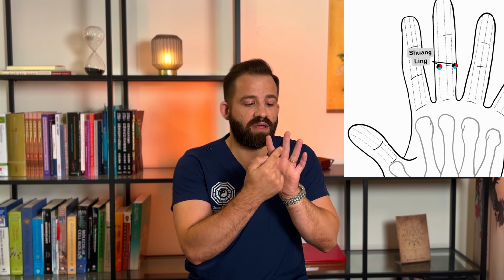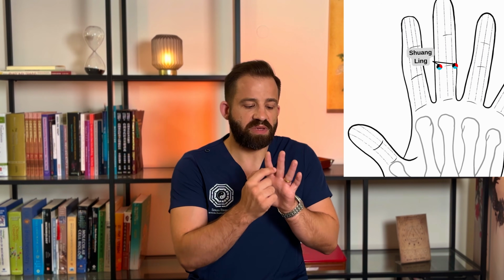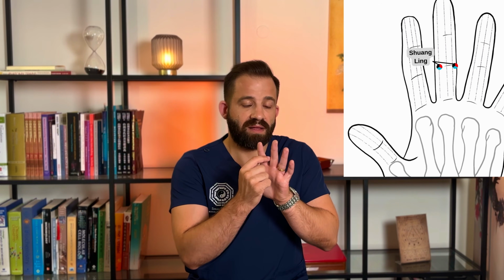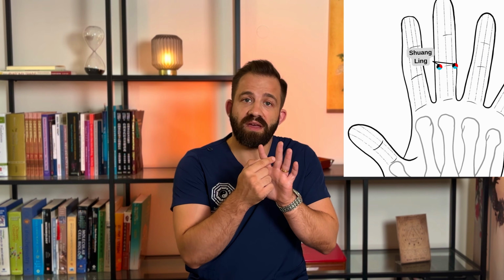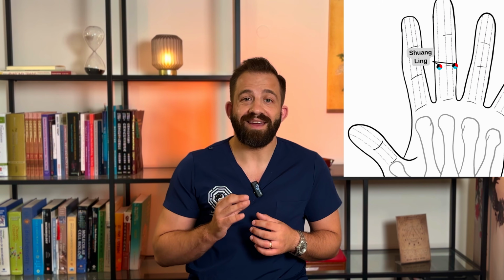As you can see, this is a set of 2 points on the palmar side of the middle finger, and these points are located in the first joint, one on each side. So you can think of them as being in the midline of the joint, the articular line, over the B and D lines specifically. These points have the Shanjing of the heart, the kidney and the lung.